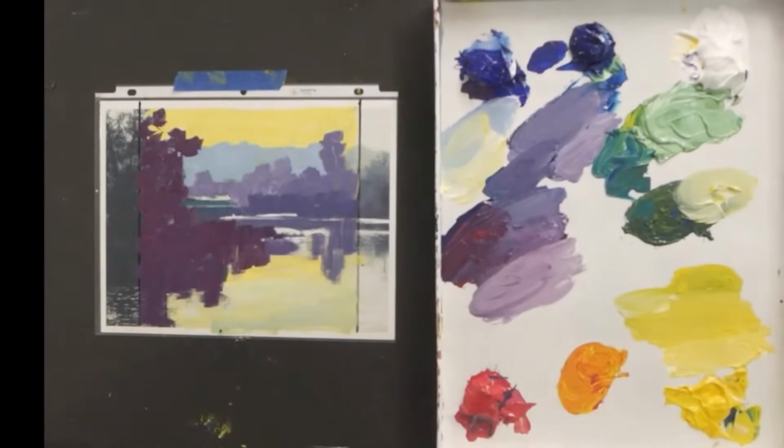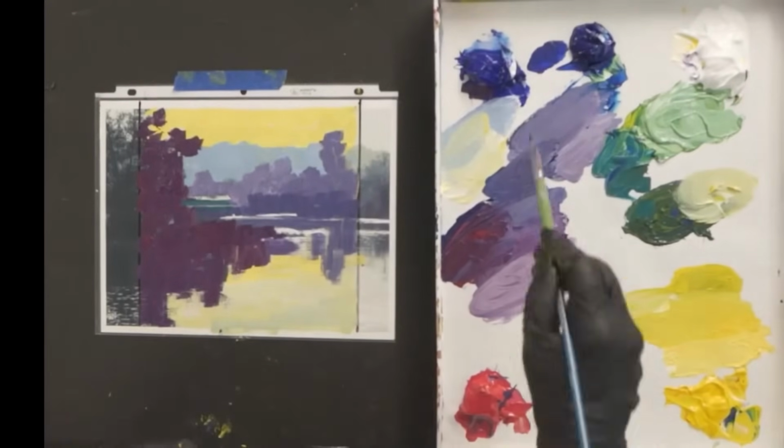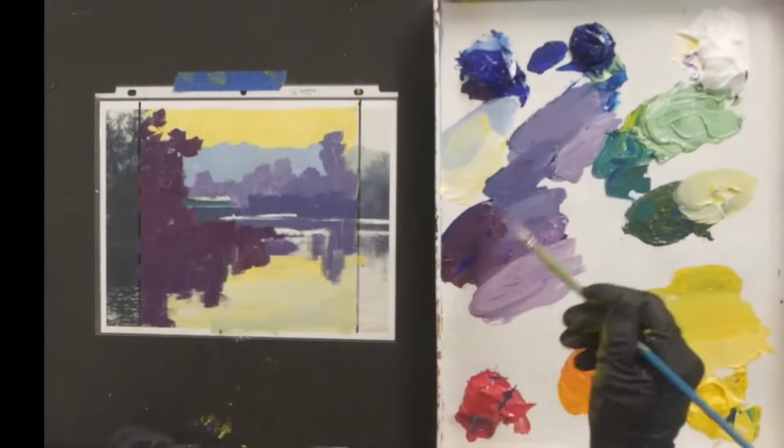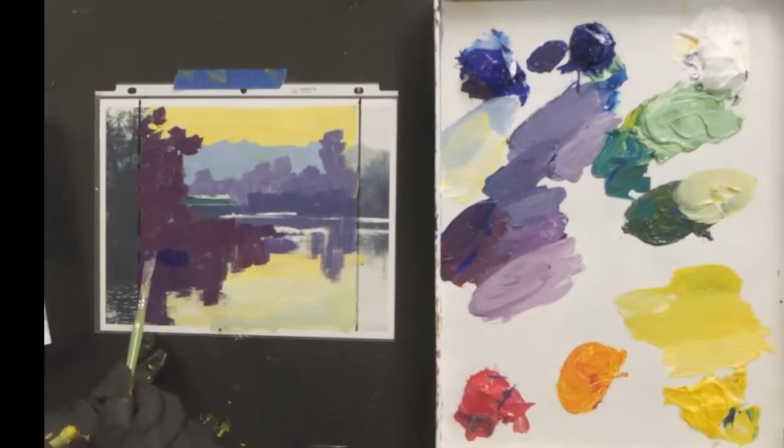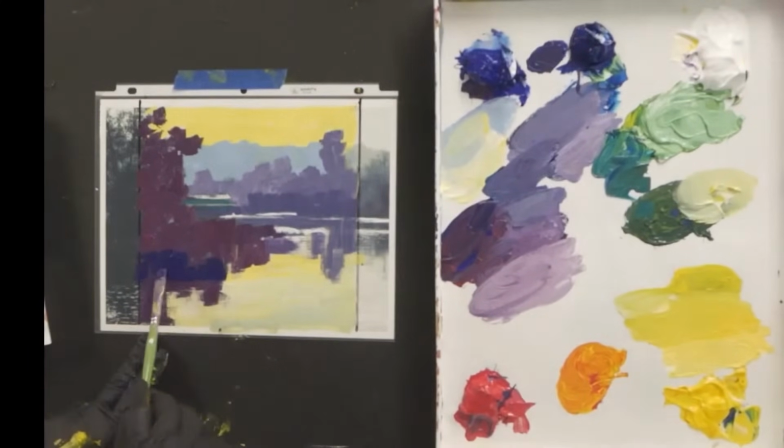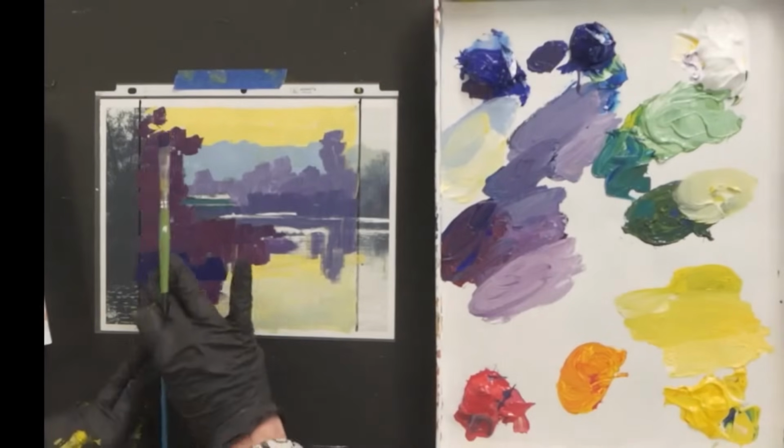Now I'm going to come back, and there are some real dark areas. I can see there are some darker darks right along here with these grasses in super, super dark.